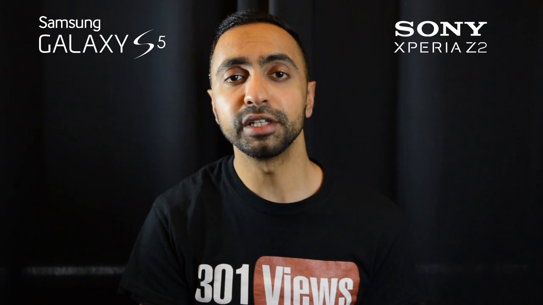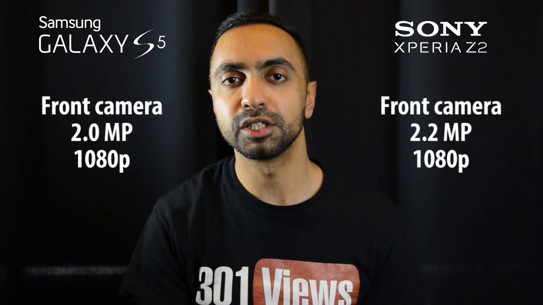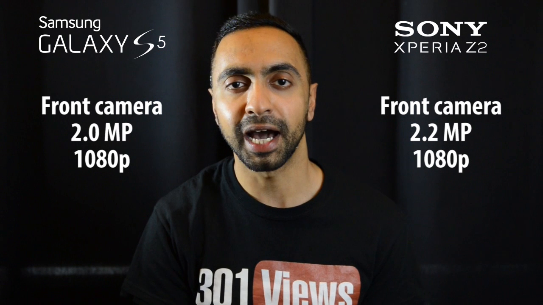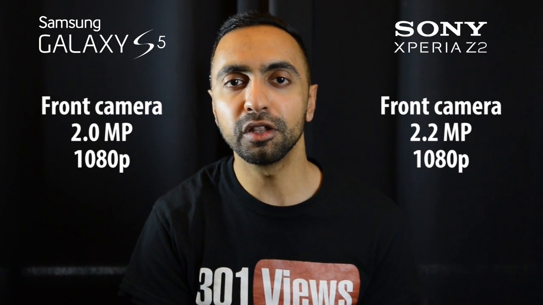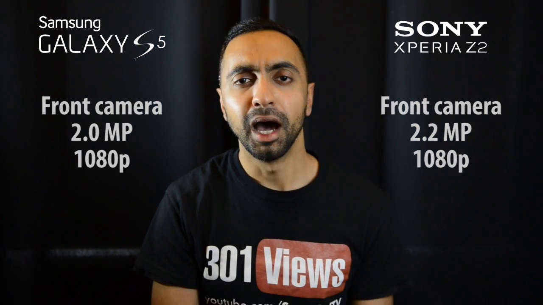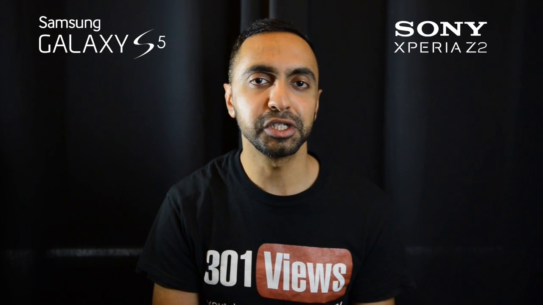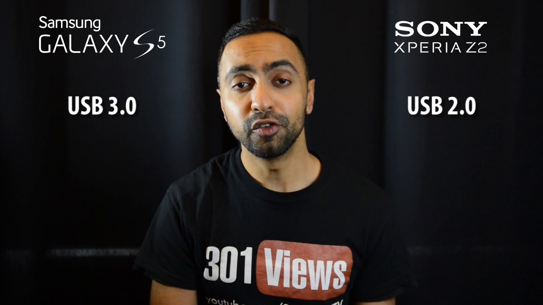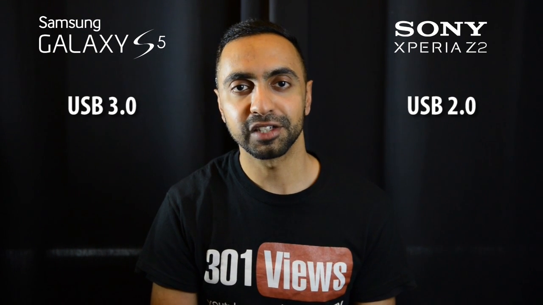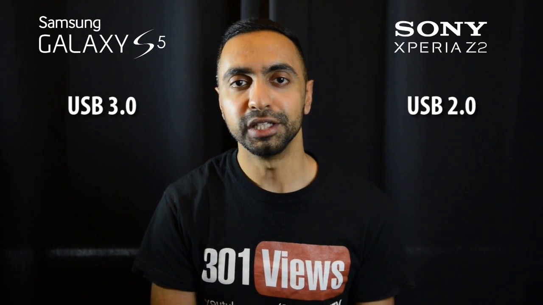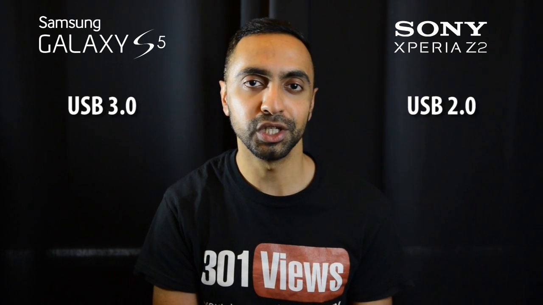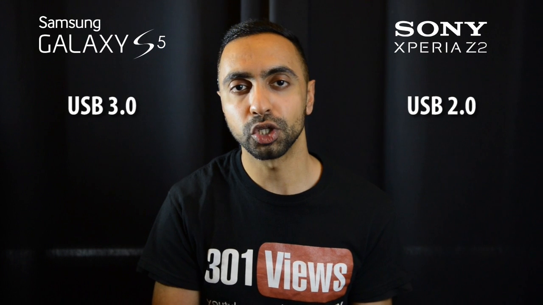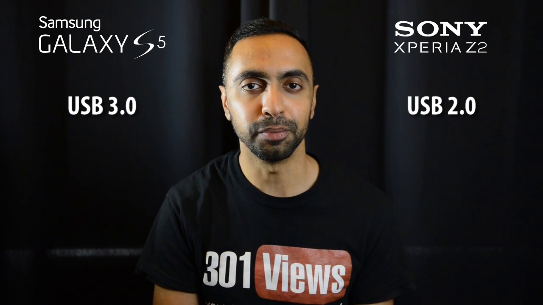Front facing cameras, you've got 1080p on both of these, but the Sony Xperia Z2 does have a slightly higher megapixel count, 2.2 megapixels versus 2 megapixels. Not a huge deal of difference between these two. And moving on to some of the additional features that both of these devices offer, you've got USB 3 on the Samsung Galaxy S5 compared to USB 2 on the Sony Xperia Z2. Now USB 3 is going to allow faster data transfer speeds with your machine, and it's also going to allow faster charging when you've connected your smartphone to the computer.